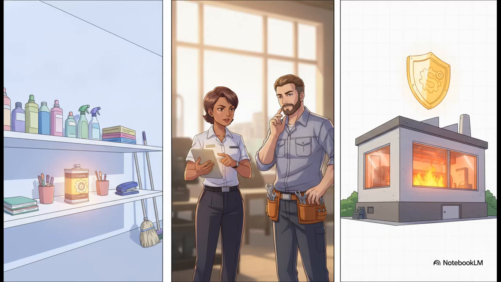So, who are the primary suspects in our cost mystery? Well, they fall into three main categories. First up, indirect materials. Think of things like cleaning supplies, stationery, or the lubricating oil for the machines. Second, indirect labor. This includes the salaries of supervisors, factory maintenance workers, or even bonuses. And third, indirect expenses. Things like rent, insurance premiums, heating, and the depreciation of assets.